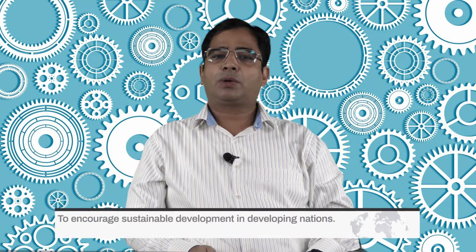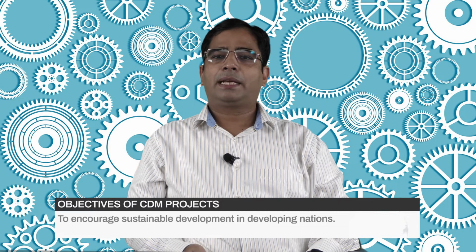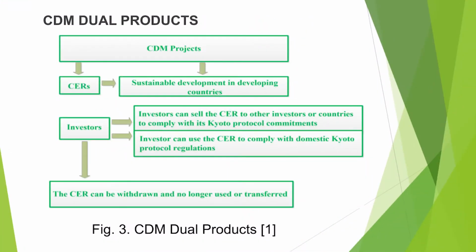The next one is to encourage sustainable development in developing nations, and you can also understand this concept with the help of this figure. So here, what are CDM dual products? You can see that with the help of the CDM project, which is given on the top, you can provide the CERs, which are responsible for sustainable development in developing countries.